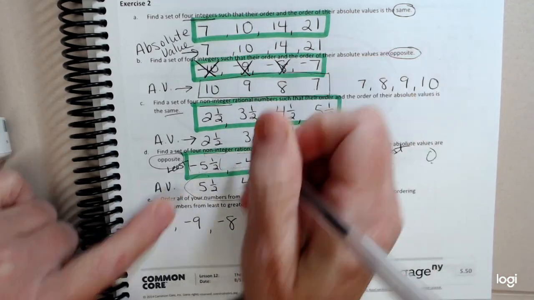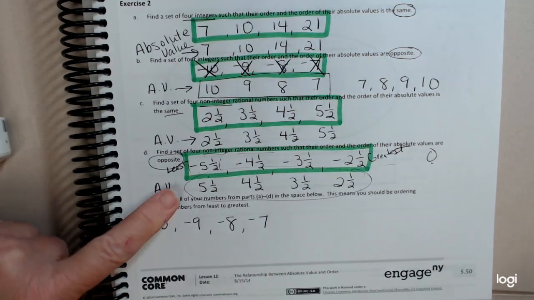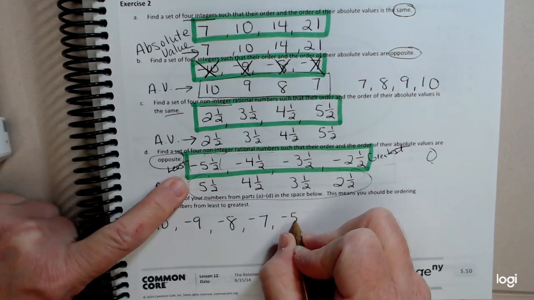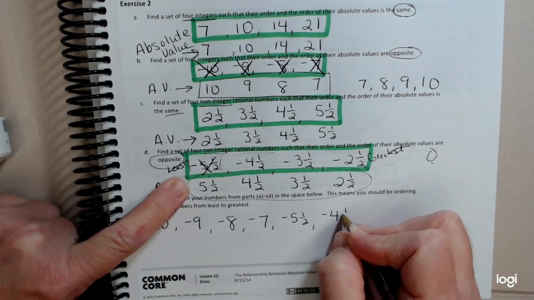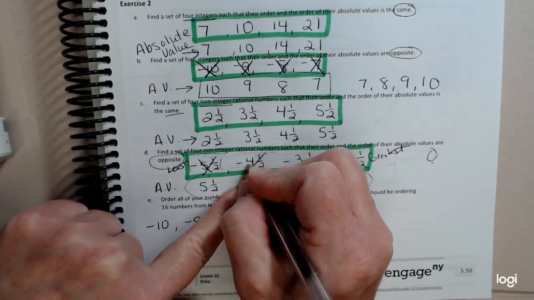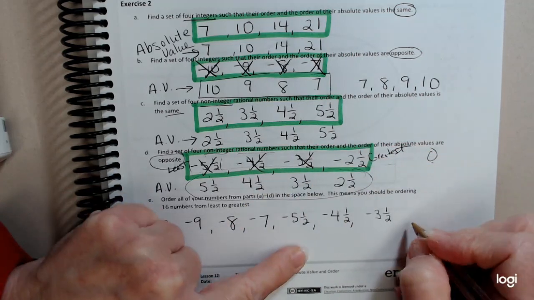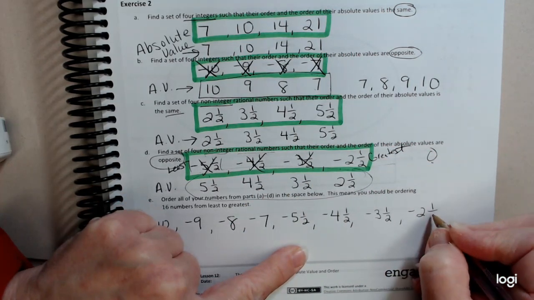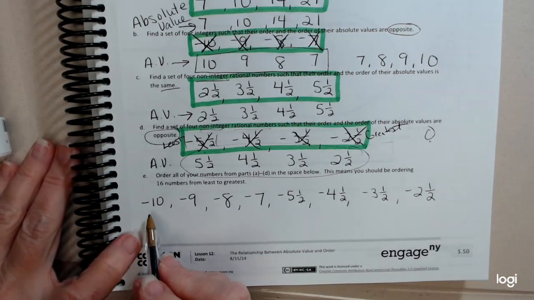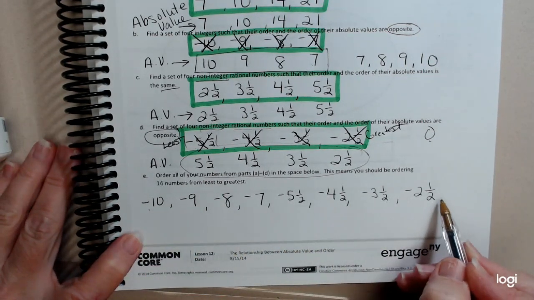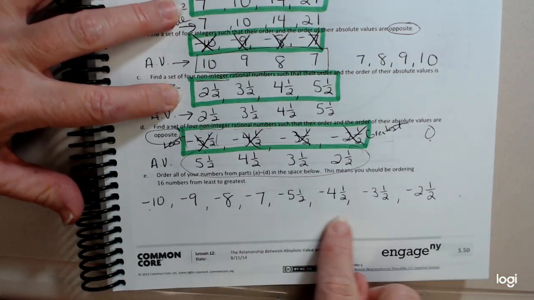Some of you are going to work ahead of me, and you sure can do that. This is good practice for us. So far I have all of my negative numbers in order from least to greatest. I'm getting closer and closer to 0. Now I'm at my positive numbers. I don't have enough room, so I'm going to have to continue going down here.